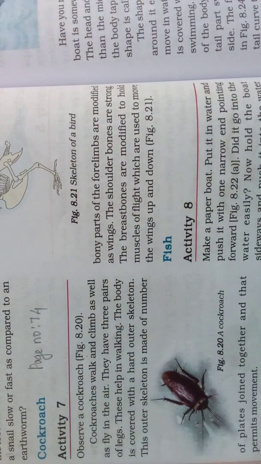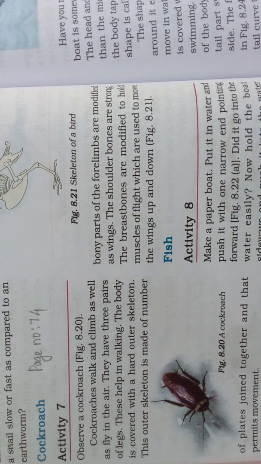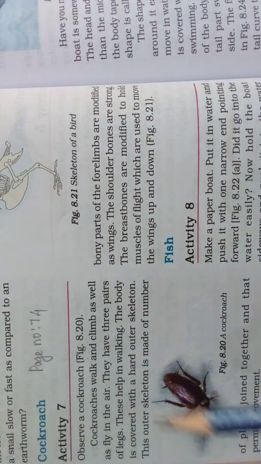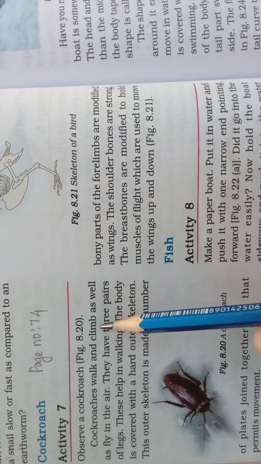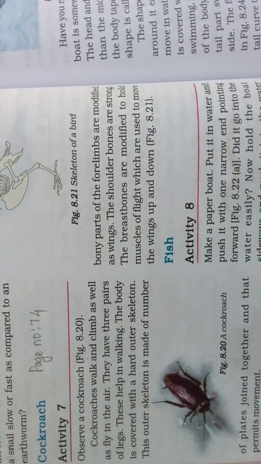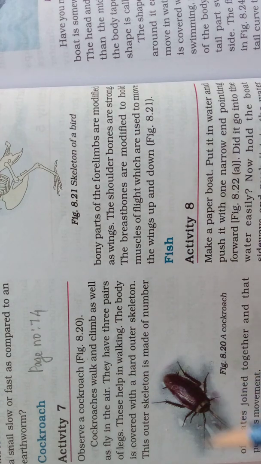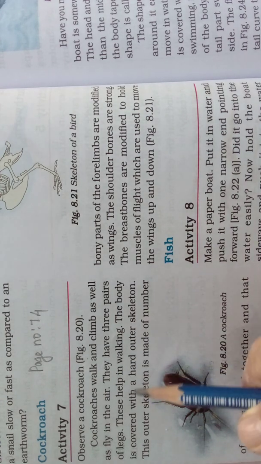Cockroach. Come, we will see how the movements happen in cockroach. Observe a cockroach. Cockroaches walk and climb as well as fly in the air. They have 3 pairs of legs. That means how many legs? 6 legs they have. 3 pairs means 6 legs.